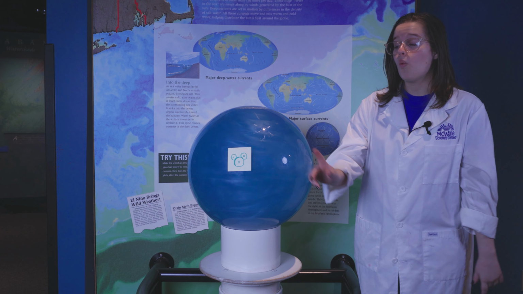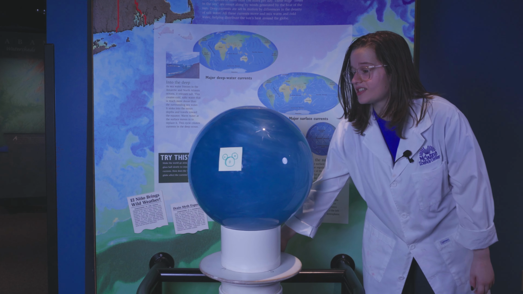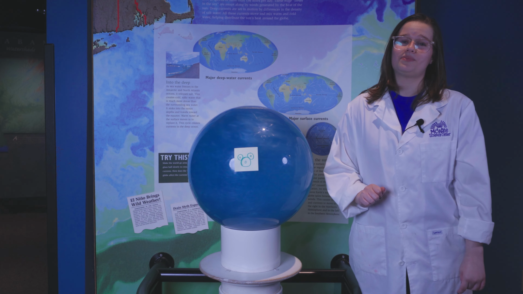But it would take one molecule of water 1,600 years to complete one cycle. Within this 1,600-year cycle, the global conveyor belt is able to regulate temperature and weather, stabilize global climate patterns, deliver nutrients to marine ecosystems, and create passageways for marine animals.